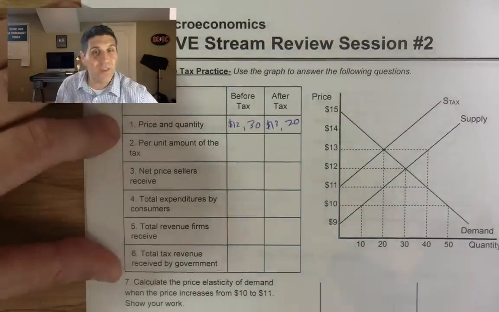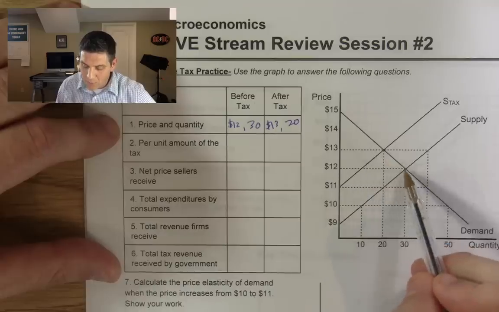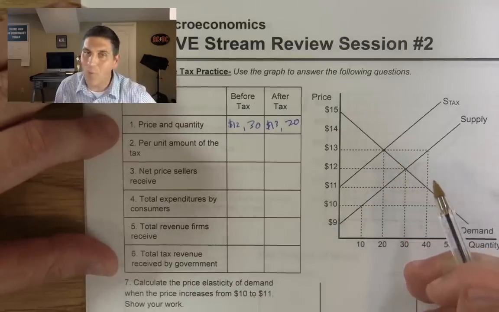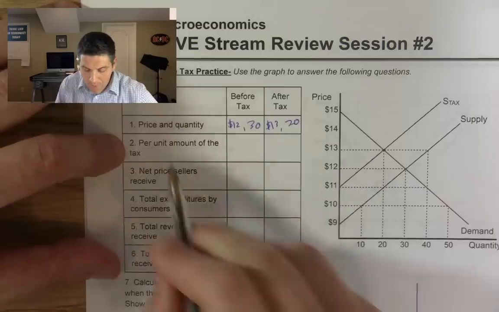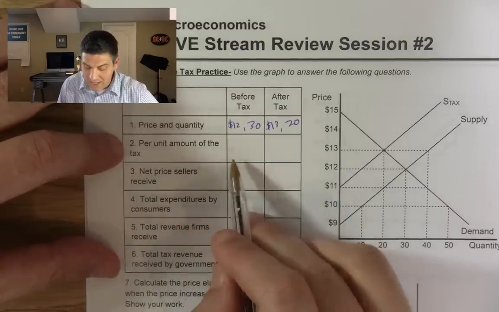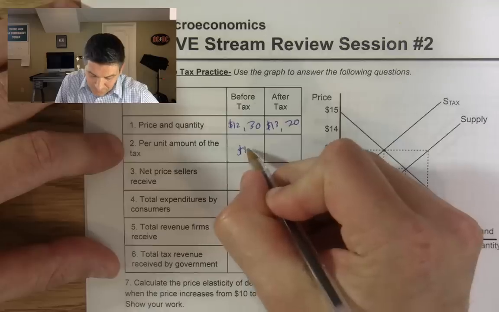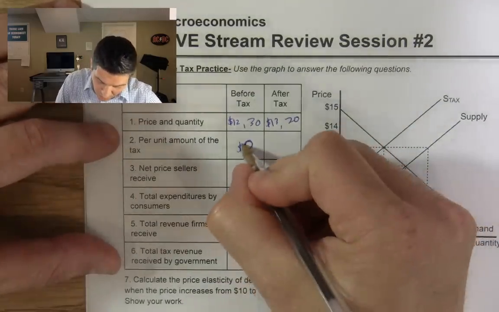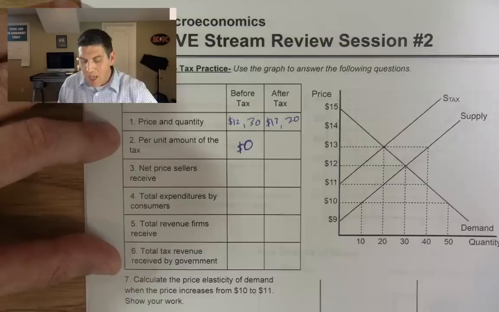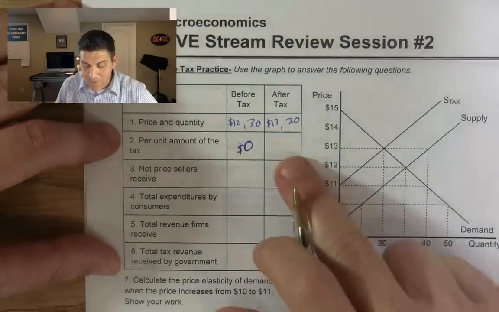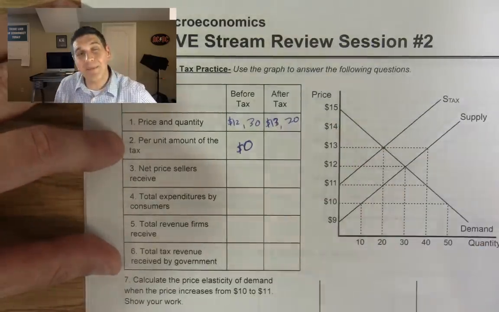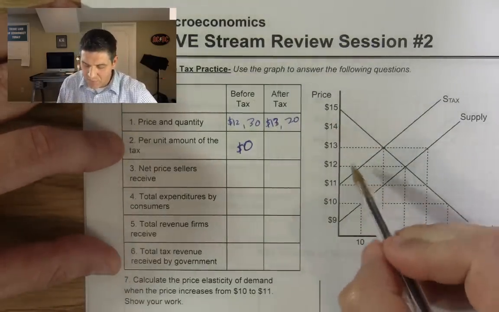But this is where things start getting weird. Notice how the price went from 12 to 13. Students go, oh, it's a $1 tax. Nope, it's not a $1 tax. We'll answer that later. Per unit amount of the tax. Well, it was none before the tax. There was no tax, so that's a grand total of no dollars of tax money. However, after the tax, how much is this tax per unit? Like I said, students want to put one a lot of times. Go, oh, it's a $1 tax. Prices went from 12 to 13.